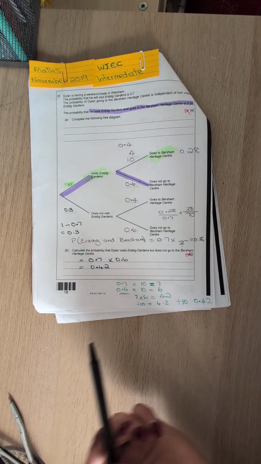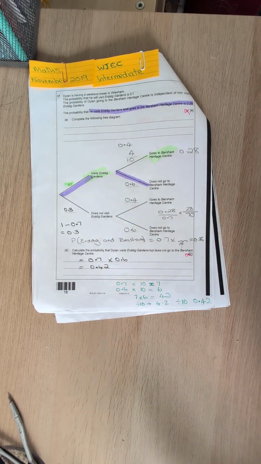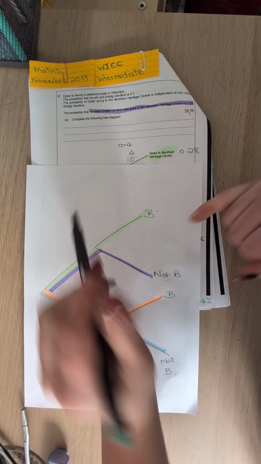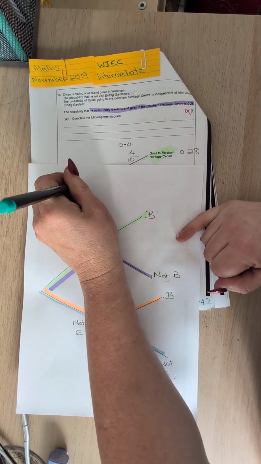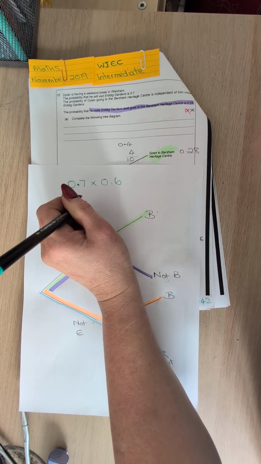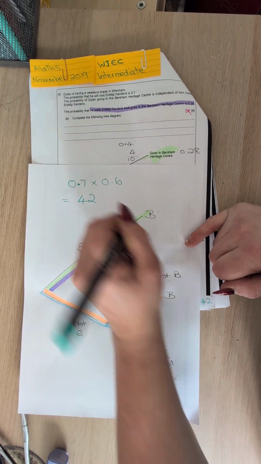Another way of looking at it is when you've done your multiplication. I'm just going to do that on a separate piece of paper. Let me do it on here. So if you've done your 0.7 times 0.6, you've recognised I need to multiply by 10 and you get an answer of 42.